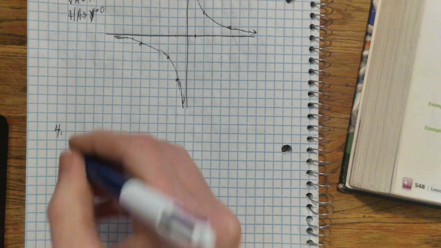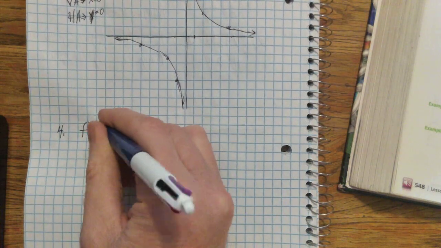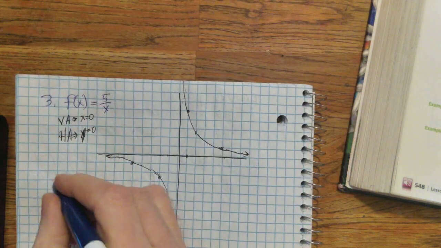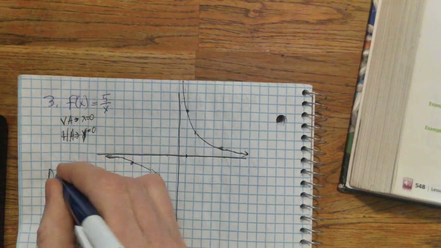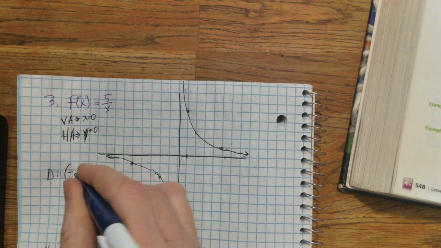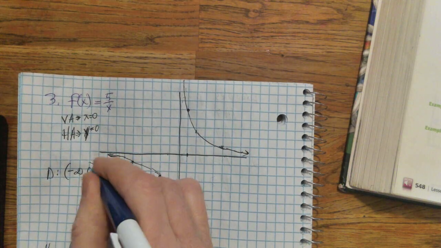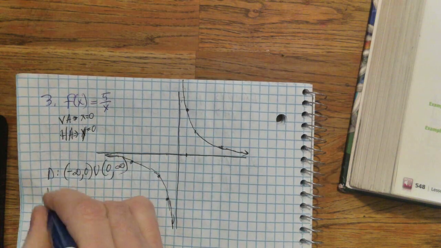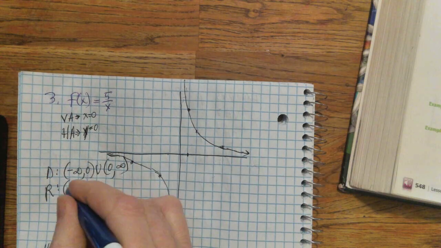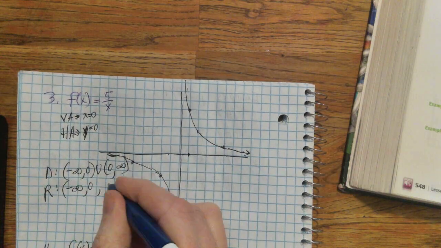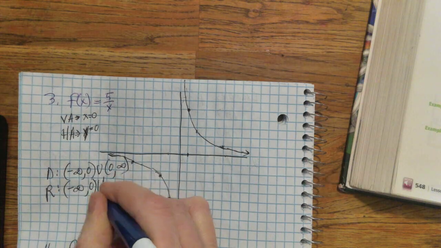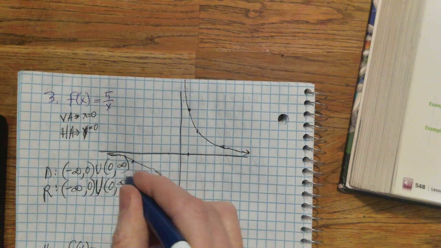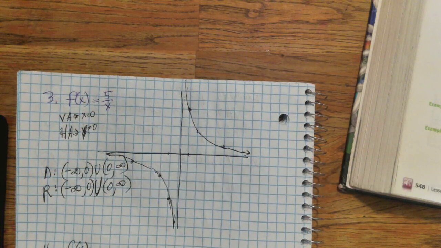I didn't state the domain and range here. Domain: we go from negative infinity to 0, our vertical asymptote, and 0 to infinity. 0 is not included in either part of that. And then negative infinity to 0 and 0 to infinity with our horizontal asymptote matches the range, helps us see what the range is there.